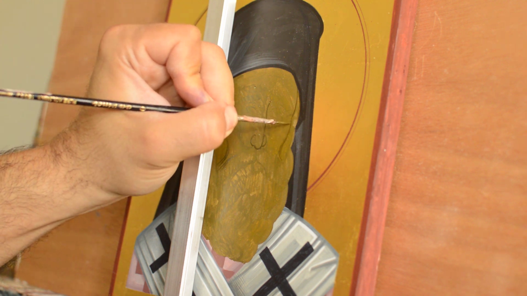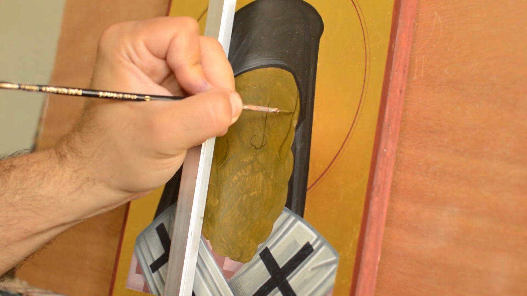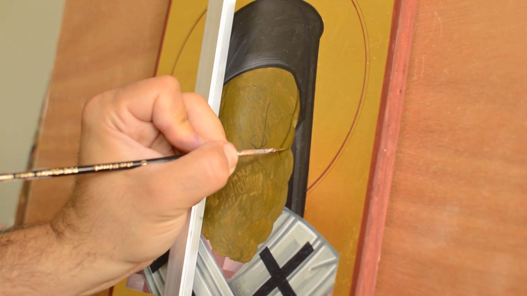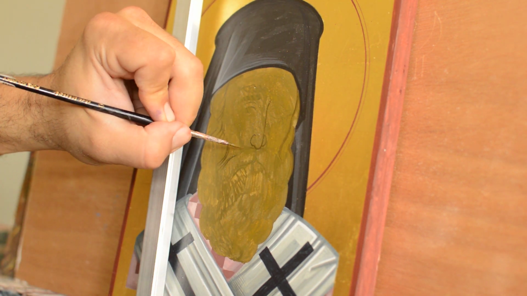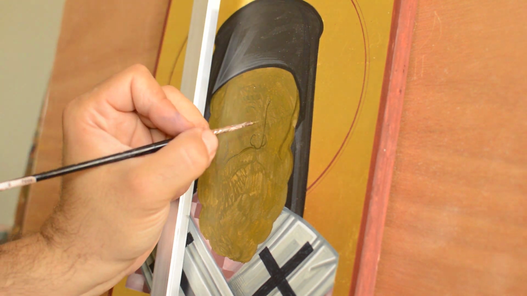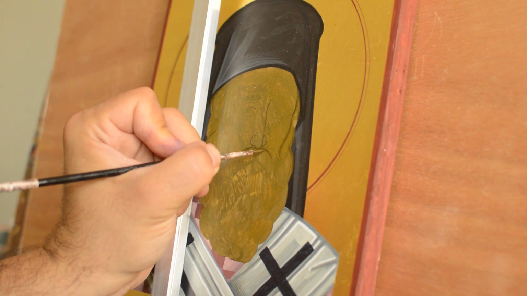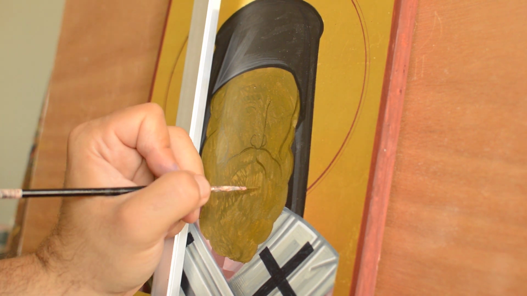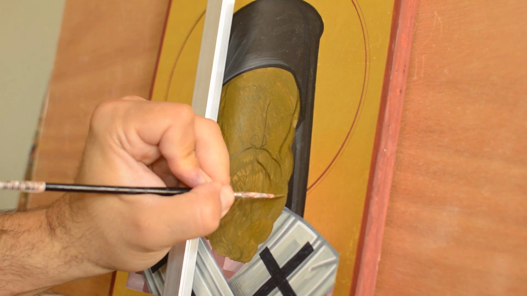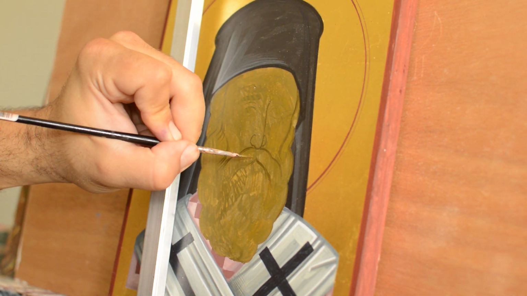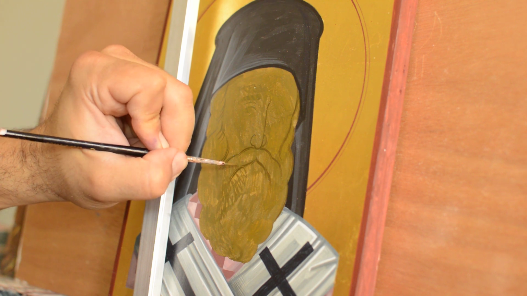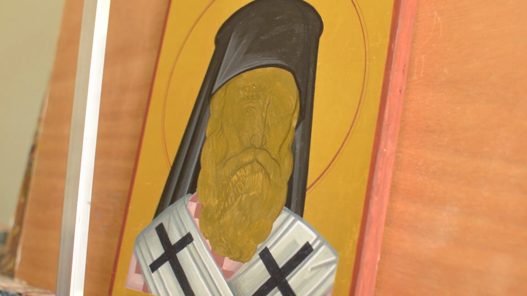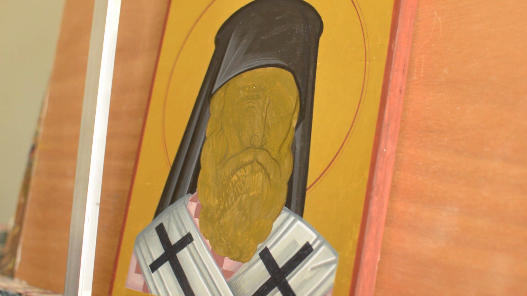So anyway, you see me here painting, having painted the Proplasmos of Saint Nectarius. In reality, it's not as bright. It's a little bit darker. This video is overlighted, I guess. And after the Proplasmos, you see me now painting the Grapsimata, the darker Grapsimata, his facial characteristics.